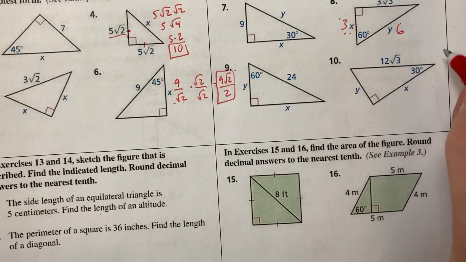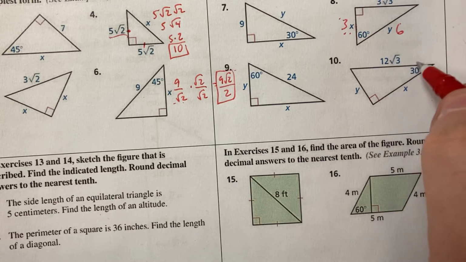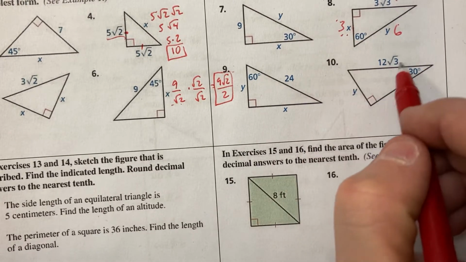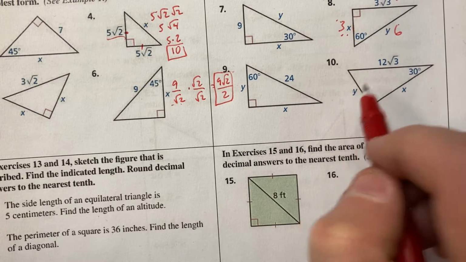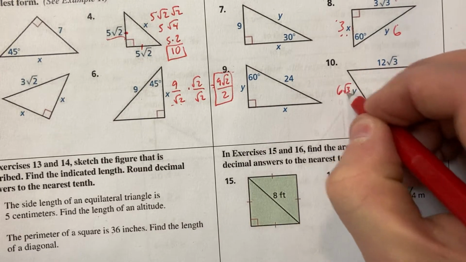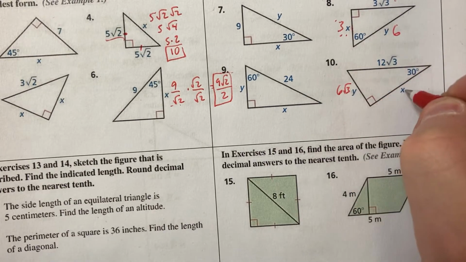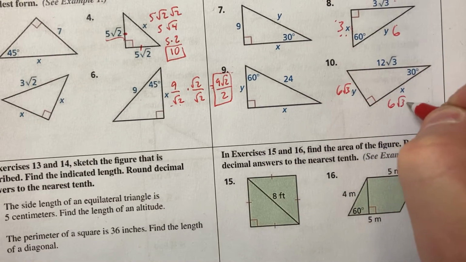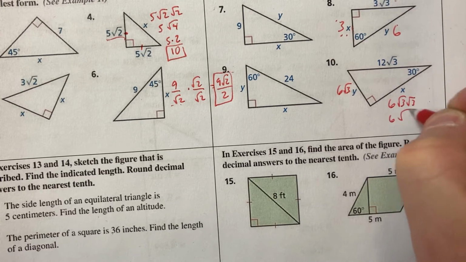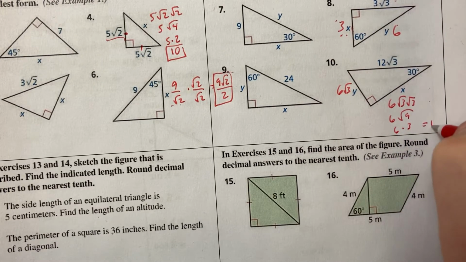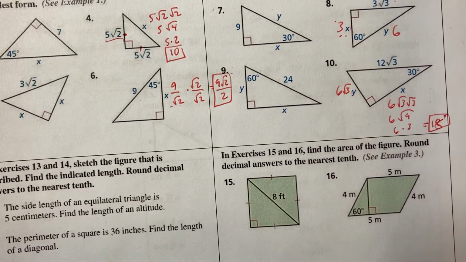Number 10, same idea. Just like this 6 is double the short leg, 12 root 3 is double the short leg, so that makes this 6 root 3. And then this one gets multiplied by root 3, so 6 root 3 times root 3. That's 6 root 9, so 6 times 3, which is 18. 18 is the answer for that one.